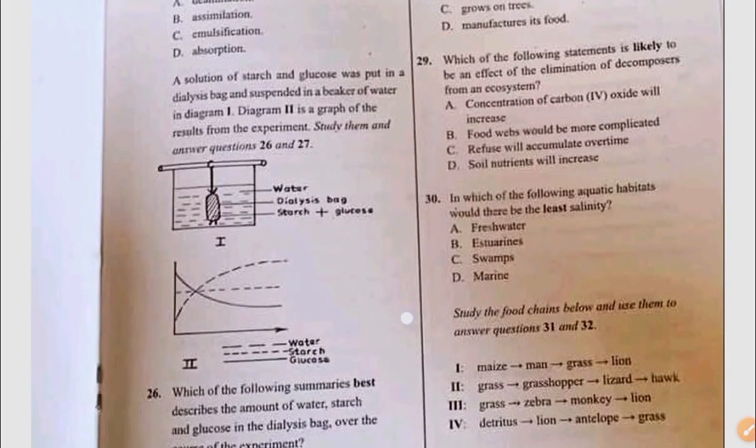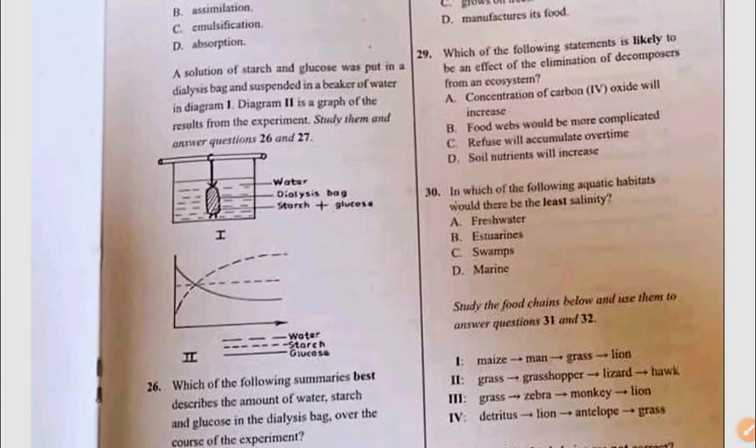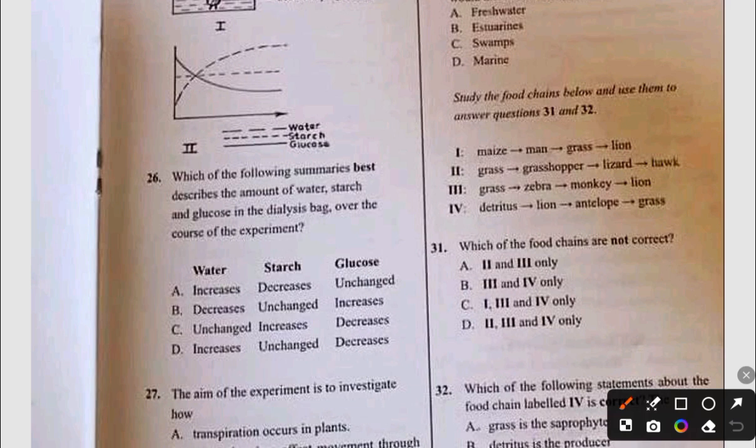So one thing you need to know is you are comparing the molecular size. Look at starch and then glucose. The molecular size of glucose is small as compared to starch, because starch is broken down to form the simple unit of carbohydrate, which is glucose. So looking at everything, a summary of everything: what happens? Water increases, starch is unchanged, glucose decreases.